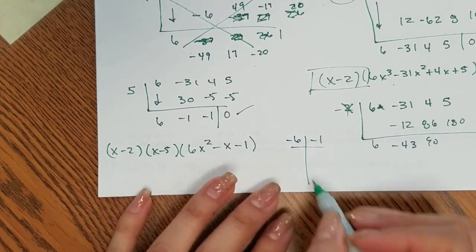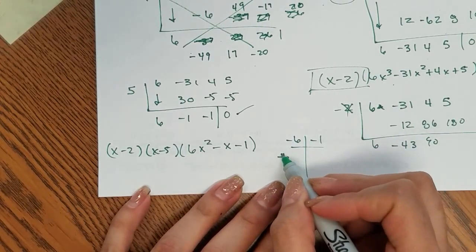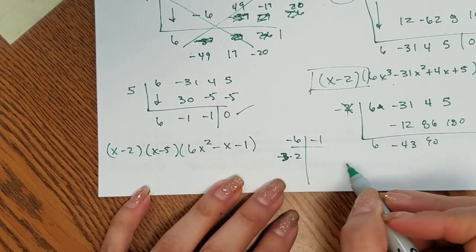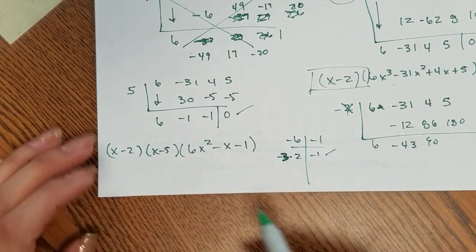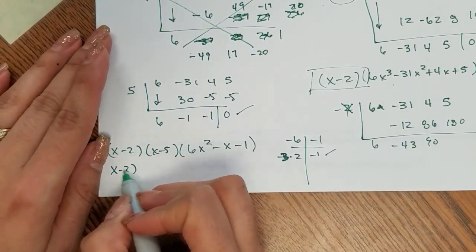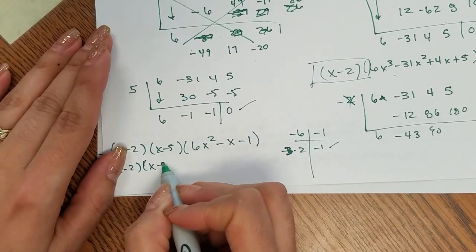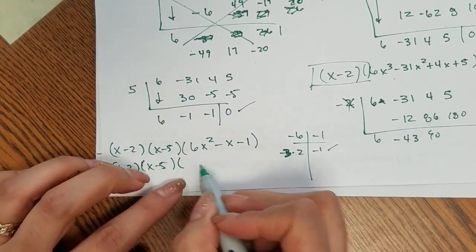That equals negative 1, which is going to be negative 6. Nope, negative 3 times positive 2. All right, so this is a ton of work, guys. Look at this. x minus 2 here, x minus 5 here. I'm going to use bottoms up.